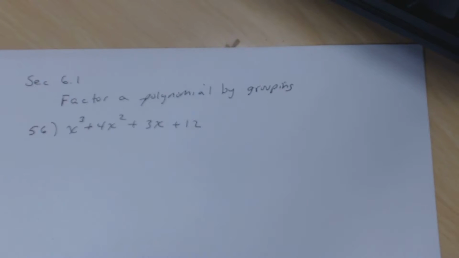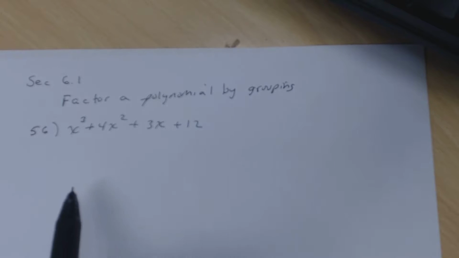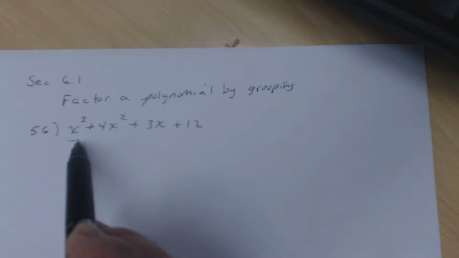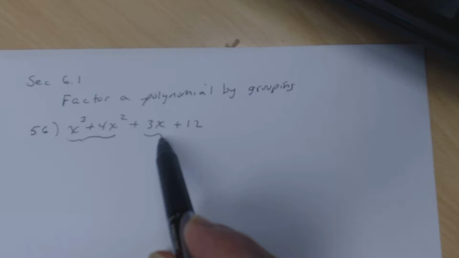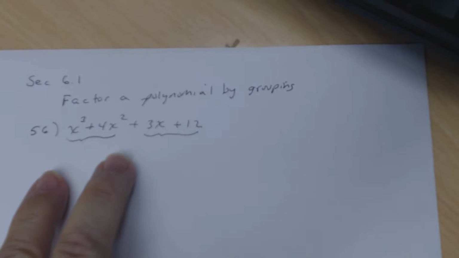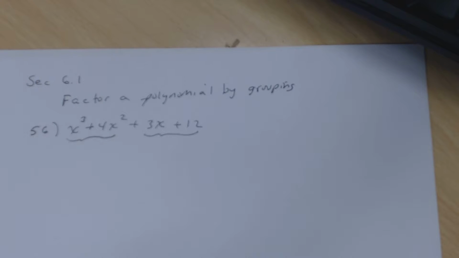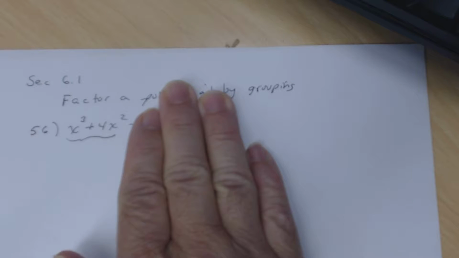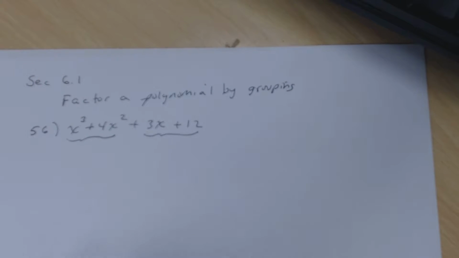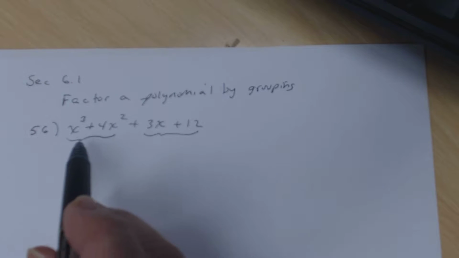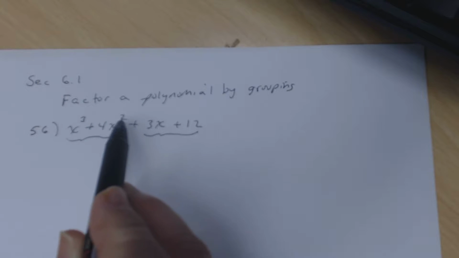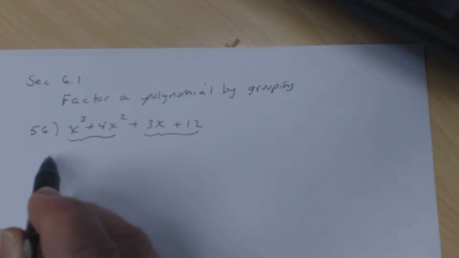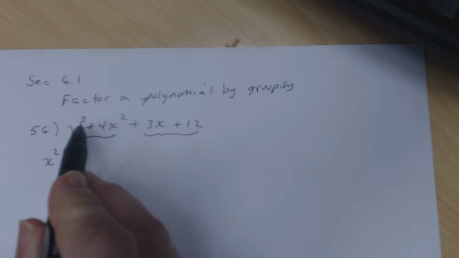Okay, now, if we use those steps in this example, normally what we're going to do is group the first 2, and then group the last 2 terms. So the first 2 and the last 2. And if you need to, it sometimes helps if you cover up the group that you're not looking at. All right, so in this group right here, we have x cubed and 4x squared. So the GCF of these 2 terms is x squared. So I'm going to factor out an x squared from the first group, so from these 2 terms.